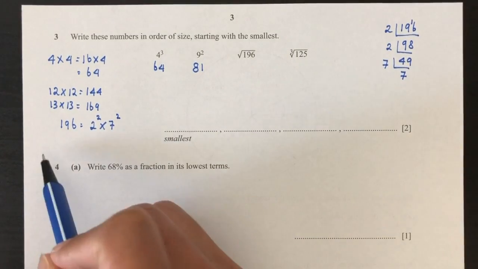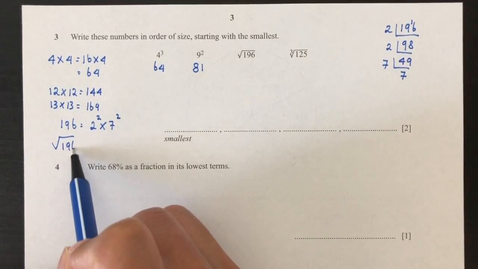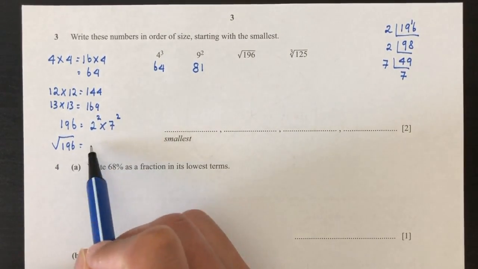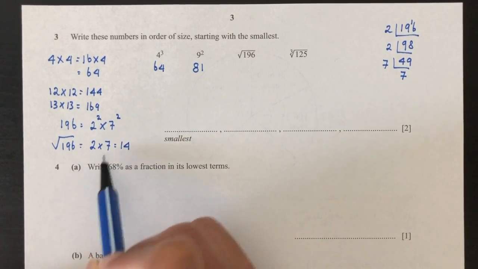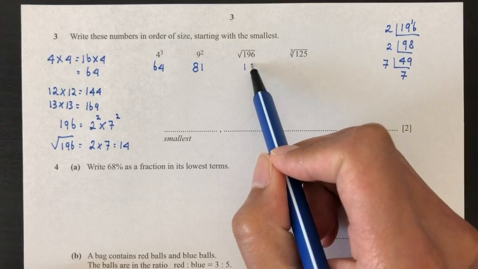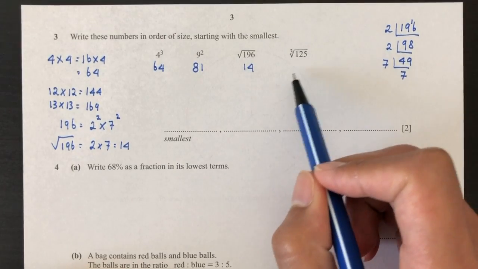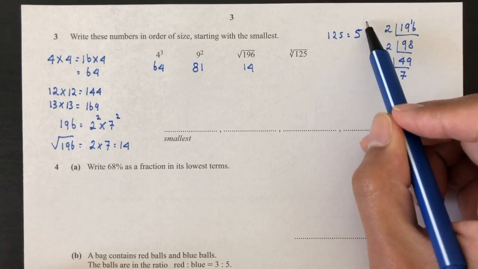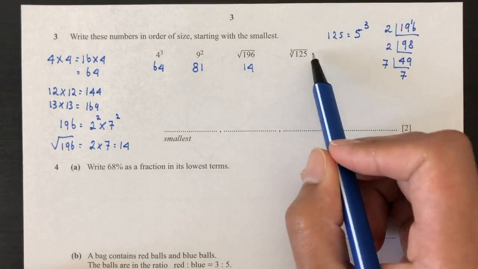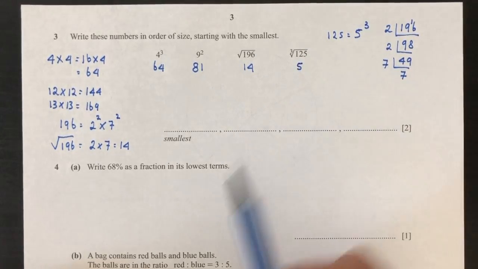Now the square root of 196 will be 2 times 7, which is 14. How about this one? We know that 125 is equal to 5 power 3. So the cube root of this will be 5.